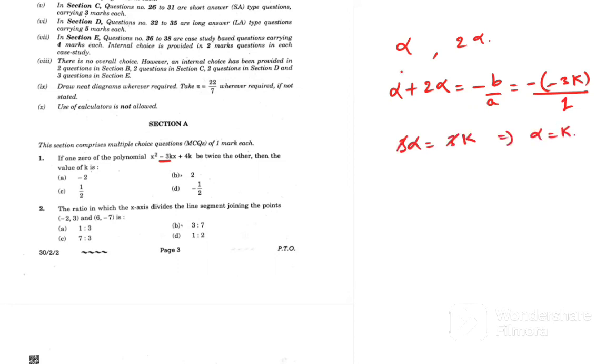Next, the value of k we have to find. So alpha into beta is equal to c by a. Here c by a is nothing but 4k divided by 1, which is equal to 4k. So now what is k? k is equal to alpha. So we can say alpha into beta, and what is beta? Another root is 2 alpha. So we can write alpha into 2 alpha is equal to 4 into alpha. So 1 alpha and 1 alpha cancel out.